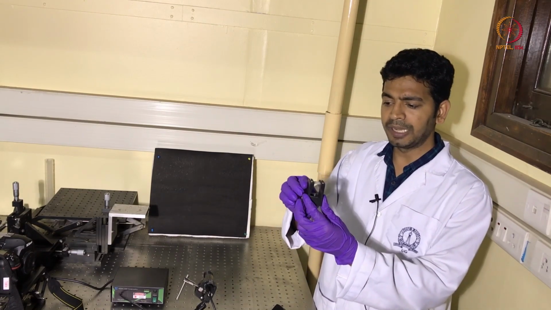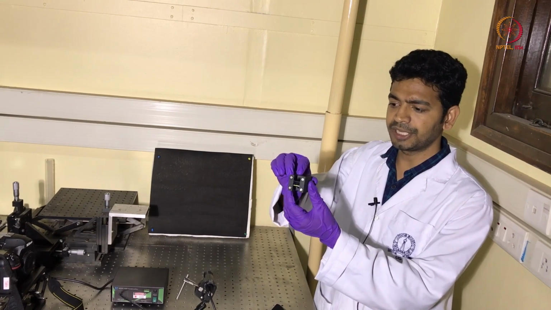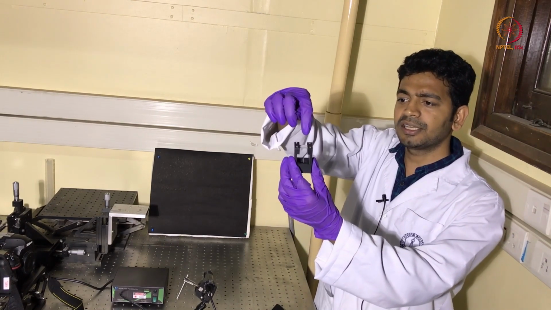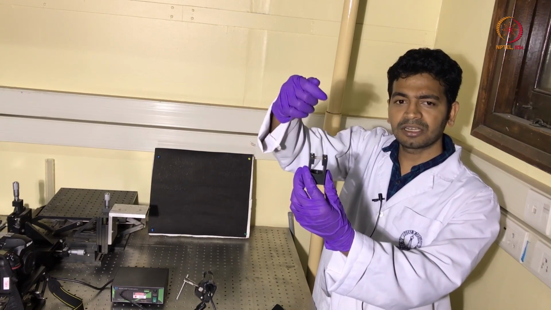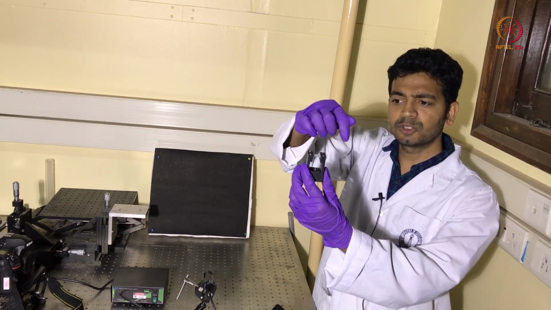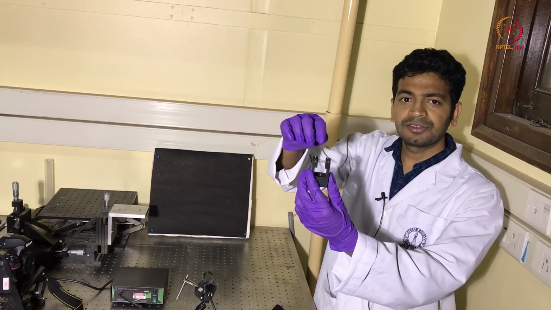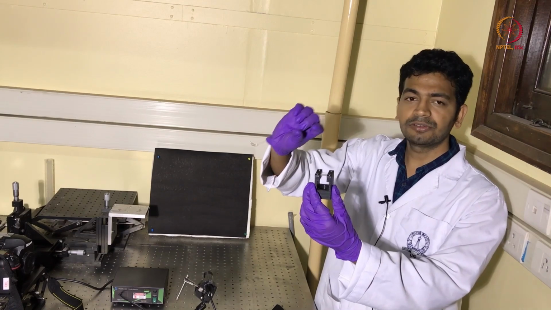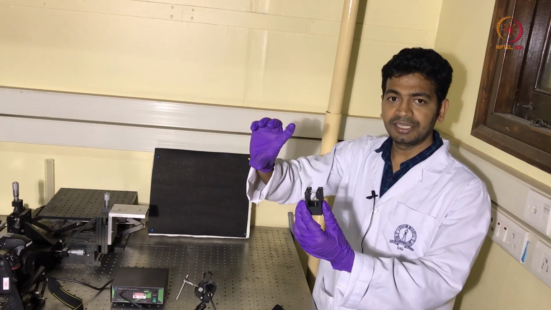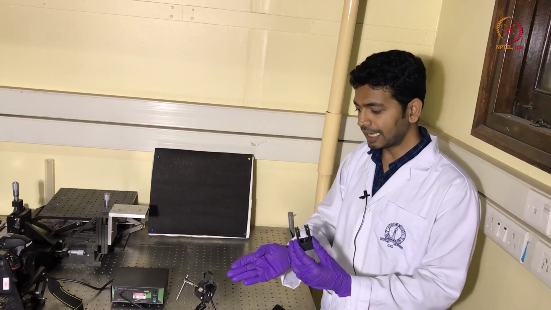It's a plano-concave cylindrical lens and it's mounted on a 3D printed holder. It has a concave curvature on one plane, whereas it has no curvature on the other plane. So it converts a cylindrical beam of light into a diverging sheet of light that I will show here with the help of a laser light source.